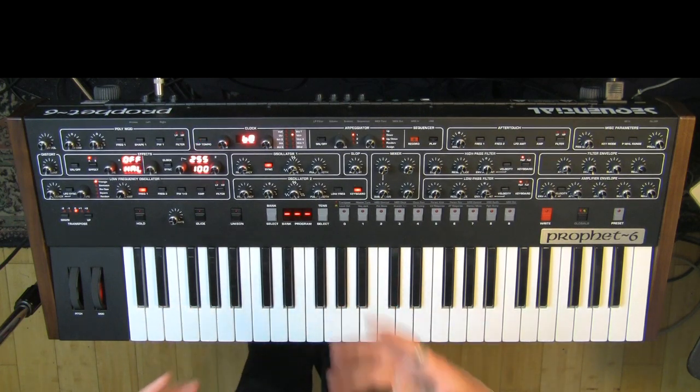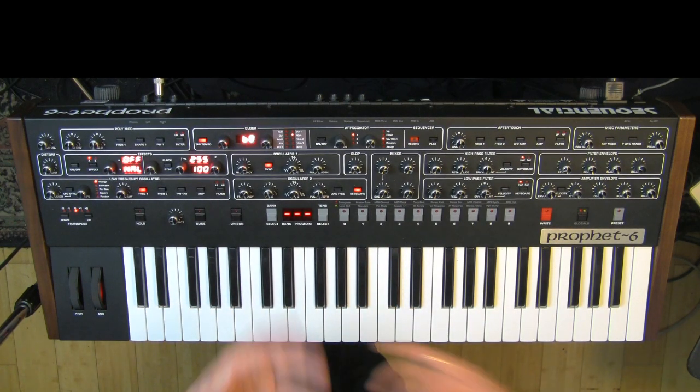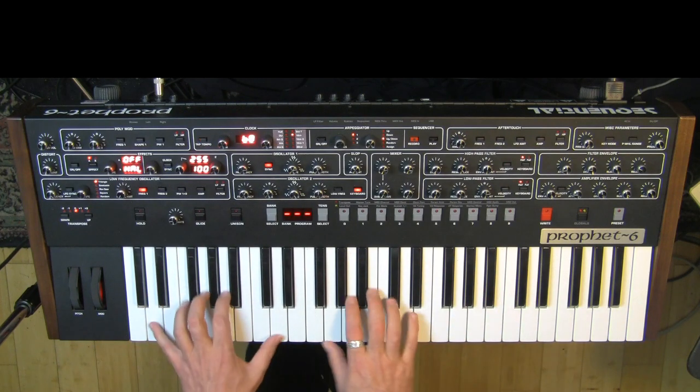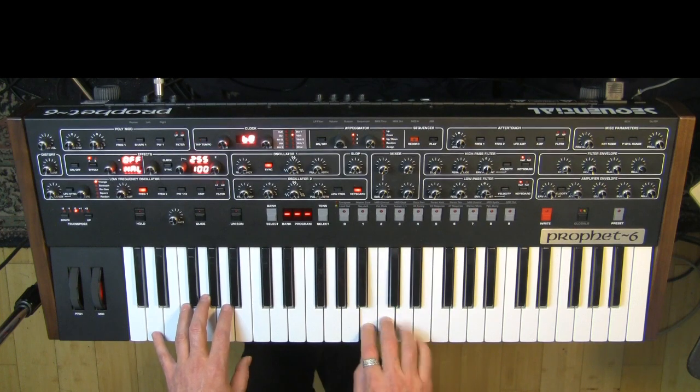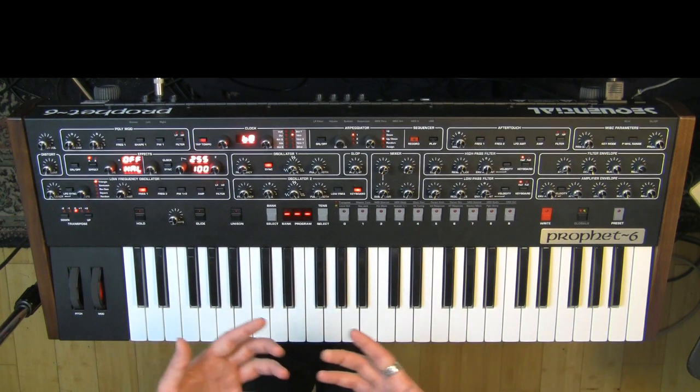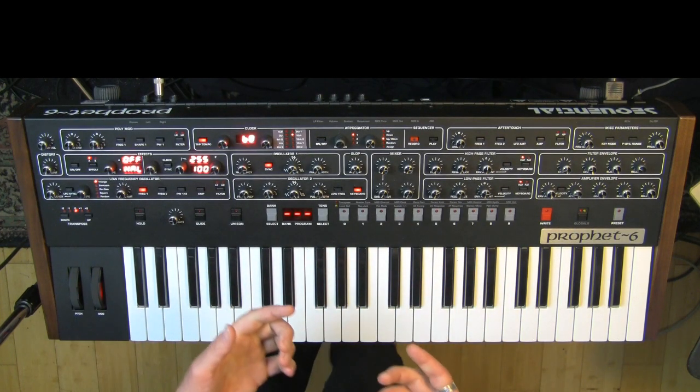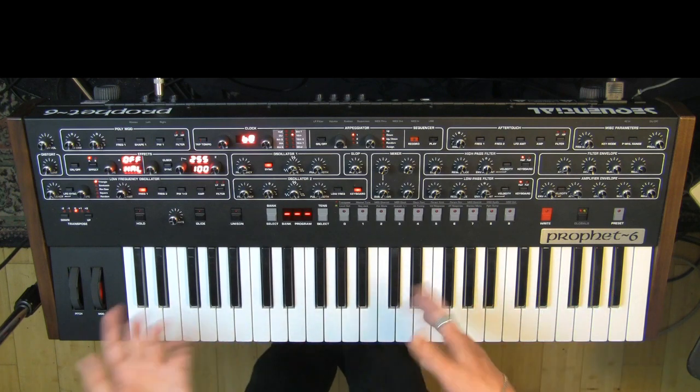If you ever wondered what an audio range modulated sync effect sounds like, there you go. And this is why the synthesizer is so powerful, because you have a whole bunch of routing options that usually don't exist on analog polyphonics.